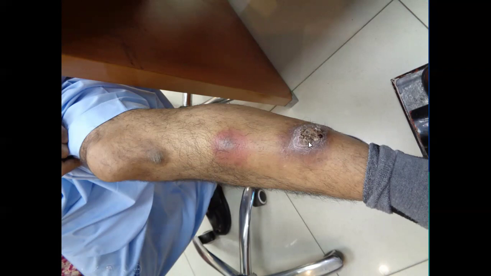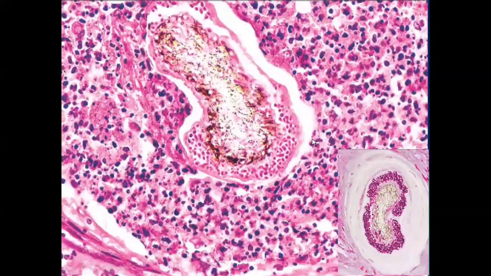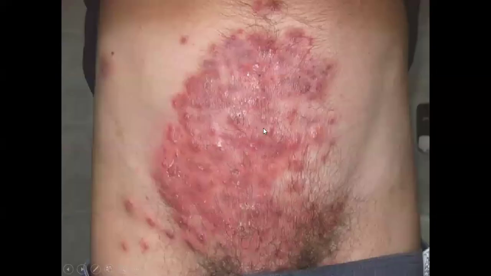If it is sporotrichosis, we take a biopsy and you would find sporothrix. I think I've missed that histology.